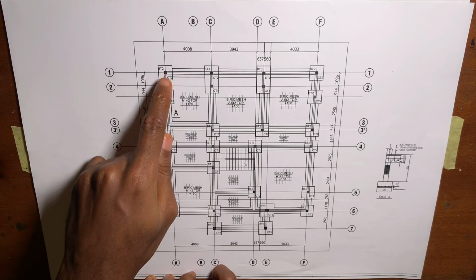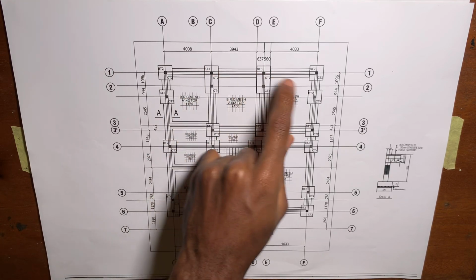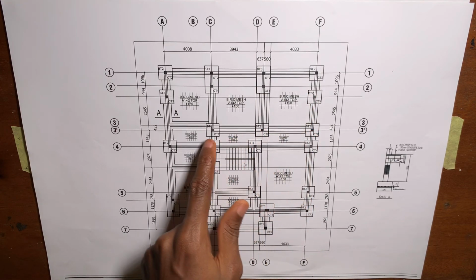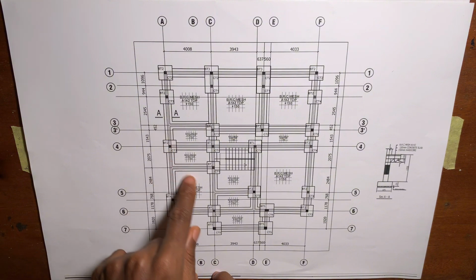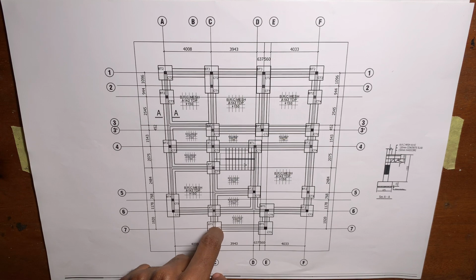If you look at this one here, it is base type 2. Here we have base type 3, base type 3, base type 2, base type 2, base type 2, base type 2, base type 1, base type 1, base type 1. This is base type 2. This is a base type 1. So base type 4. From what I can see here, we have 5 different types of column base. They could be different in terms of their dimension, or in terms of the type of reinforcement that is placed inside that particular column base.